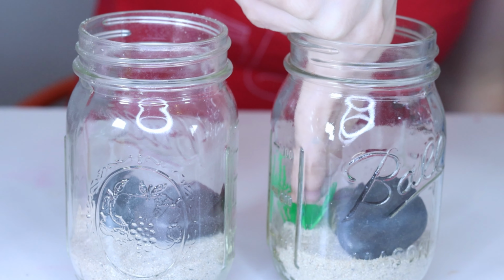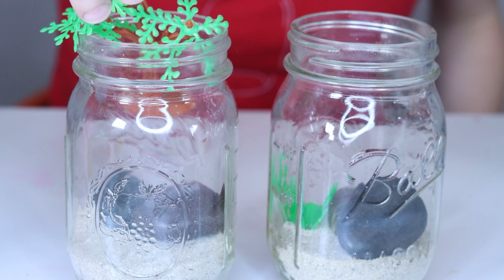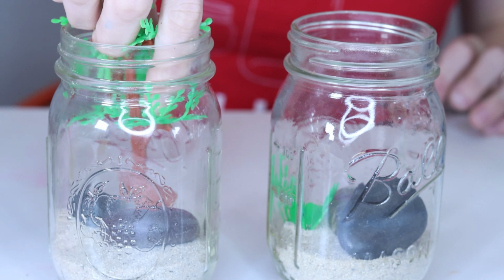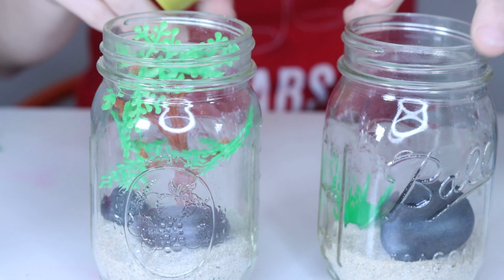So this is gonna be our Triassic vegetation, and this will represent our modern vegetation because the modern world has a bit more vegetation than the Triassic period. We're gonna make our eggs.